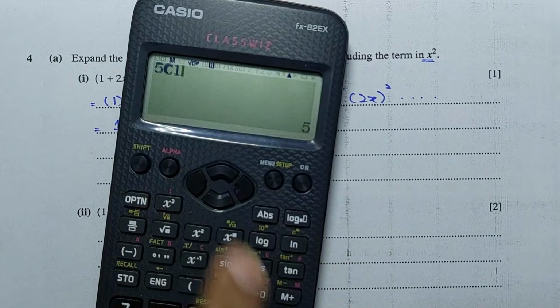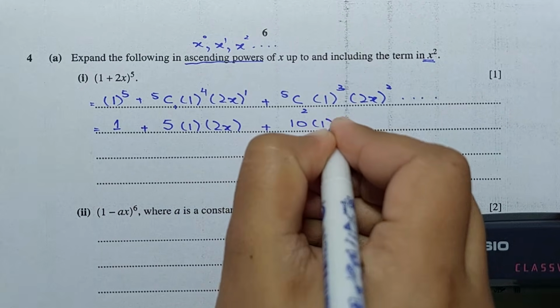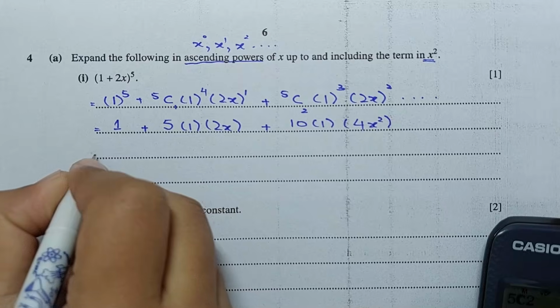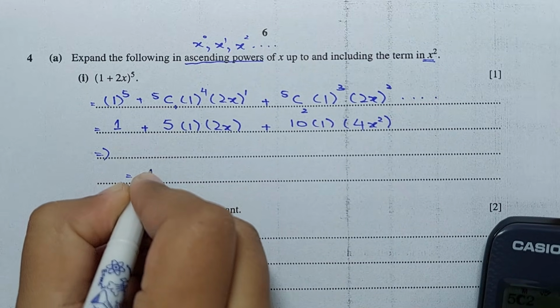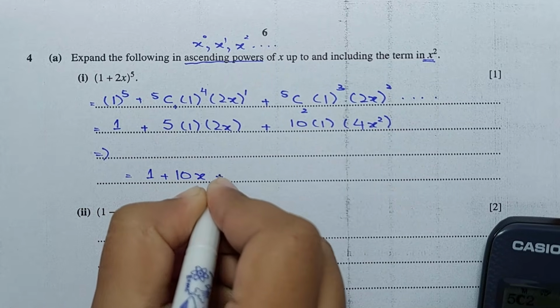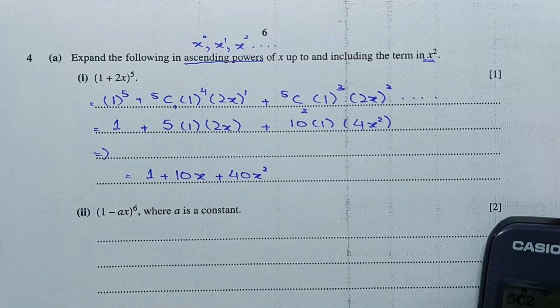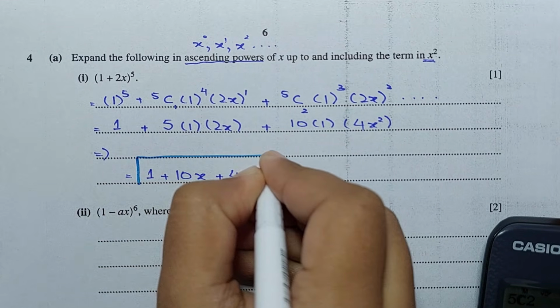Plus 5c2 is 10, 1 cube is 1, 2 square is 4x square. So the final answer is 1 plus 5 times 2, which is 10x, plus 10 times 4, which is 40x square. This is the final expansion to x square.